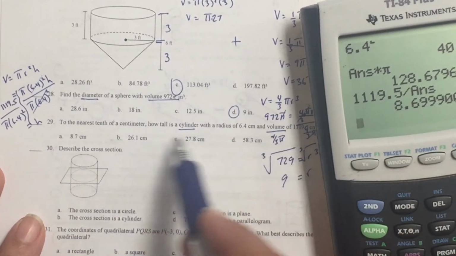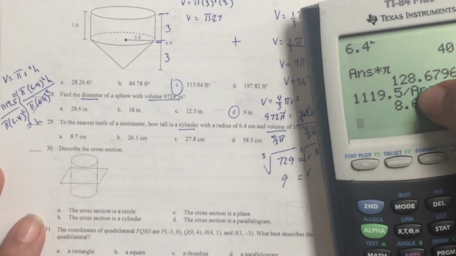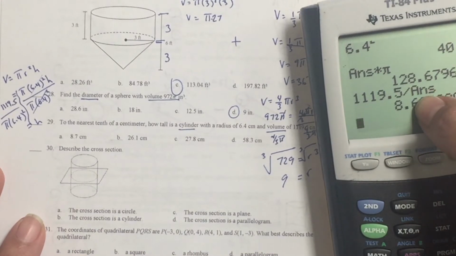8.699 to the nearest what? 10th. So nearest 10th is one number, and then what does a 9 do? Make it go up one, so 8.7.